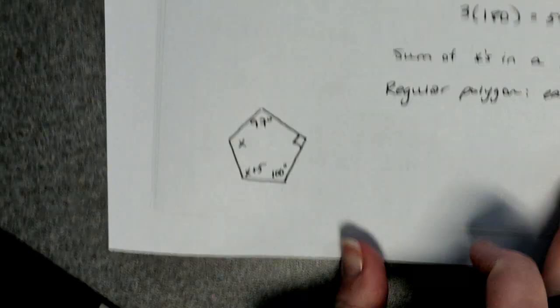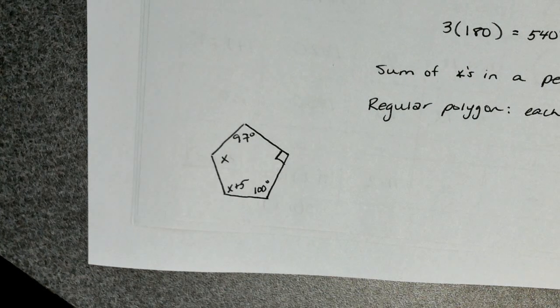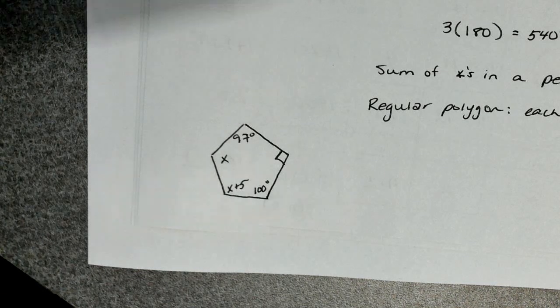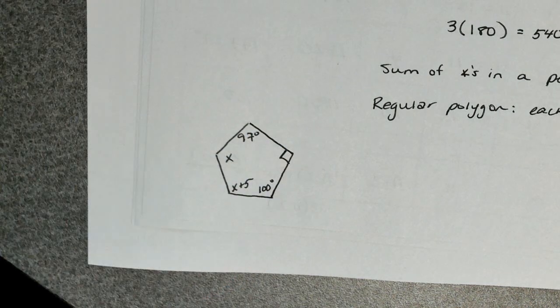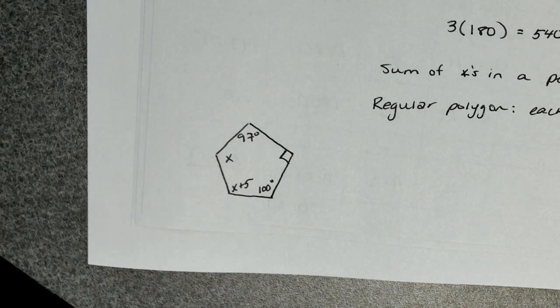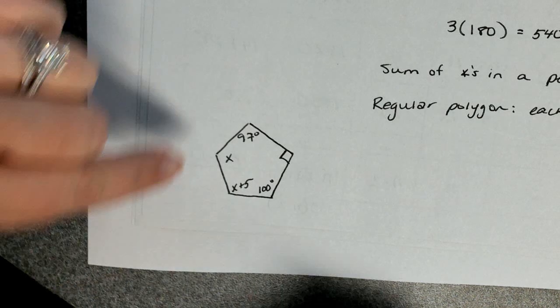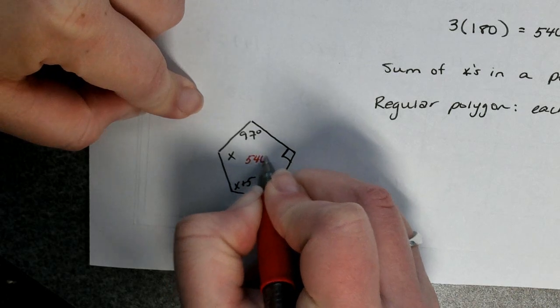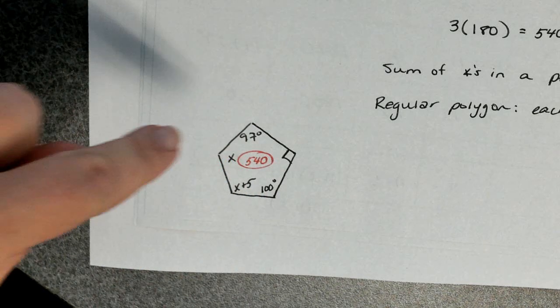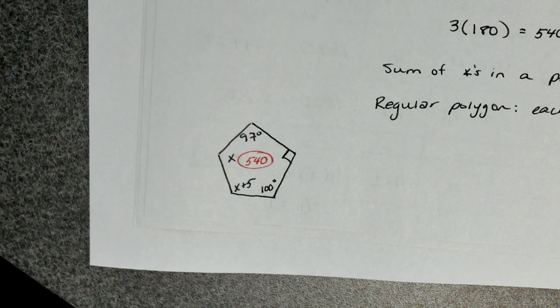The first thing that I'm going to do when I look at this problem is I want to know what is the sum of all the angle measures. So I do my trick and figure out how many angles are there, or how many sides. They're the exact same. So 5 angles or 5 sides is a pentagon. I already figured out that the sum of a pentagon, what is the sum of all the angles in a pentagon? 540. So what I like to do is I like to write it in the center, because I know that that shape, all the angles have to add to 540. So far, are you with me?